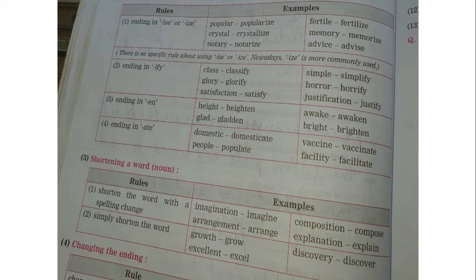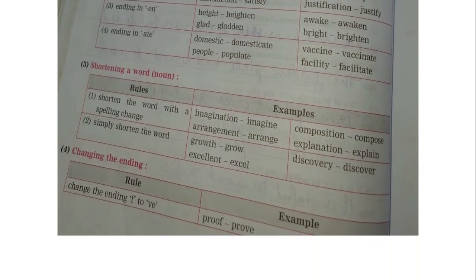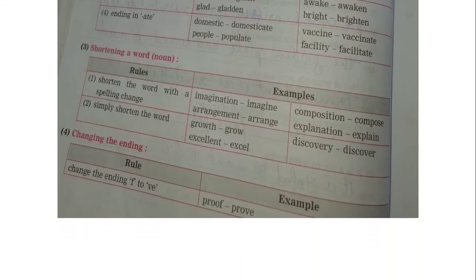Domestic, domesticate. You know what domesticate is? Domesticated animals you have learnt, no? Cow is a domesticated animal, a domestic animal. So you are making them domestic. That is what you say in Hindi, paltu. So you are taking care of them and keeping them with you in your house, whereas they may otherwise be left free in the open. So you're domesticating them. Okay. People, populate; vaccine, vaccinate; facility, facilitate.